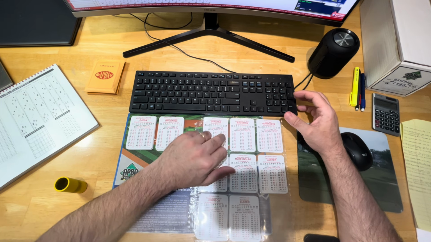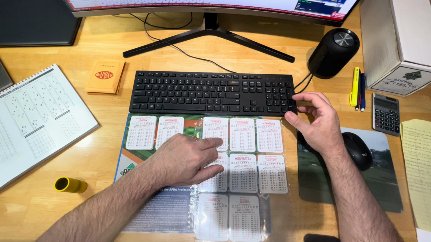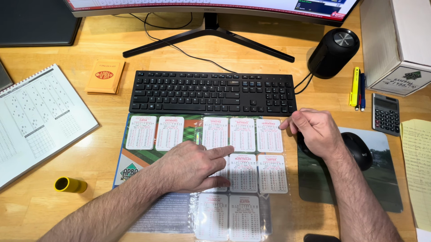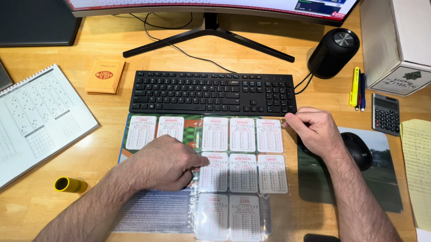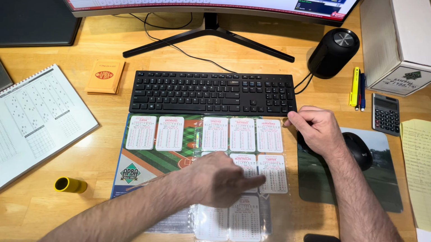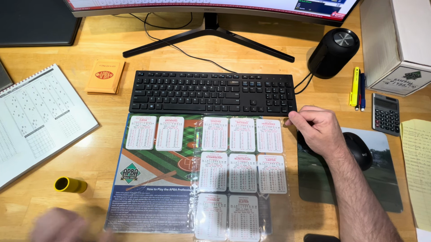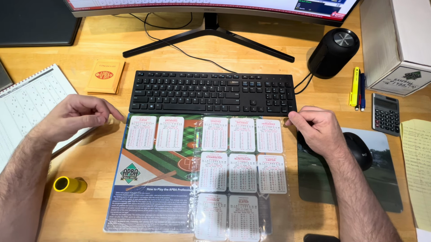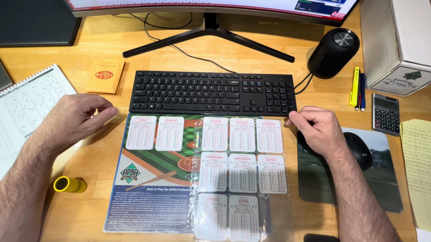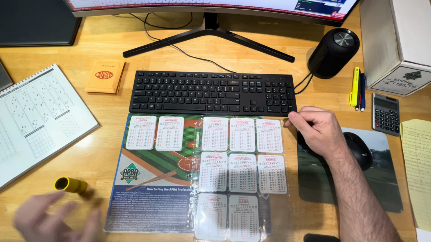So leading off for the Mets, we're going to have Lenny Dykstra, batting second, Wally Backman, then Keith Hernandez, Darryl Strawberry, Kevin McReynolds, Gary Carter, Howard Johnson, Kevin Elster. On the mound for them will be Bobby Ojeda, batting ninth. They're going to be facing Tom Browning.